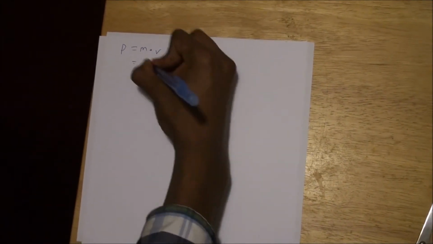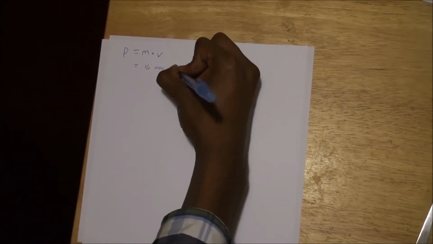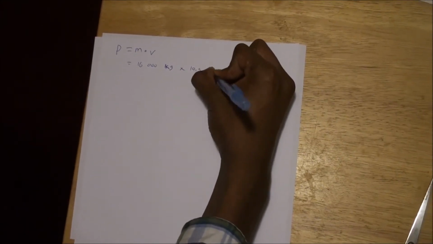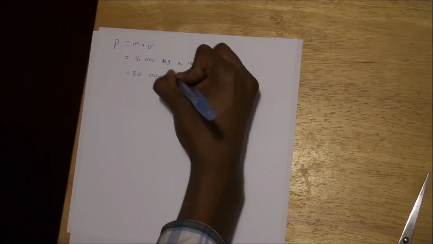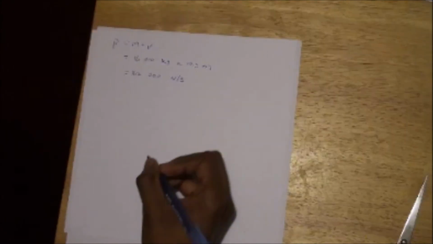The formula for momentum is P = m × v, where P is momentum, m is mass, and v is velocity. By plugging these values in, I get 312,000 newton-seconds as my value for momentum.